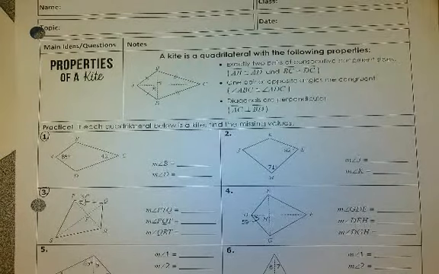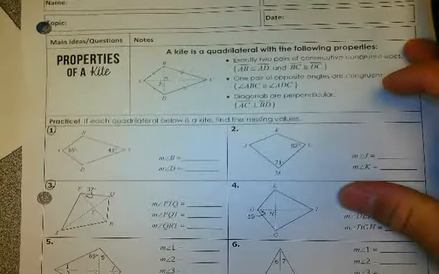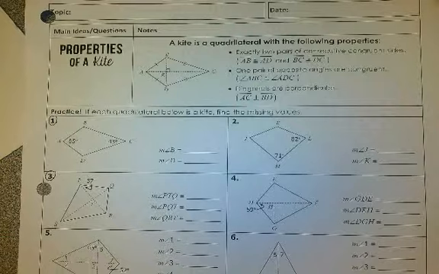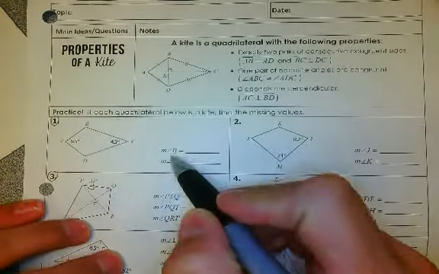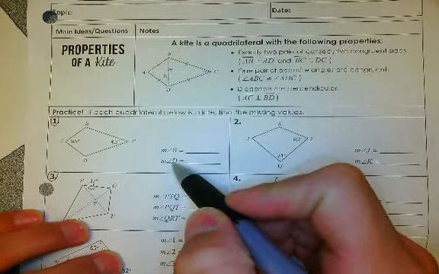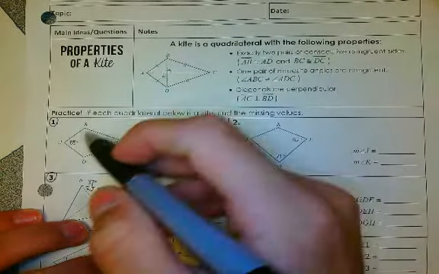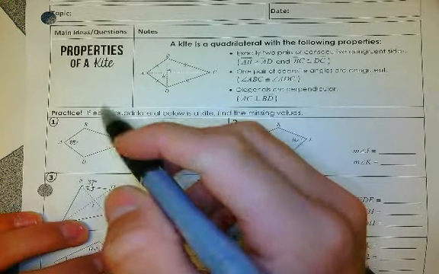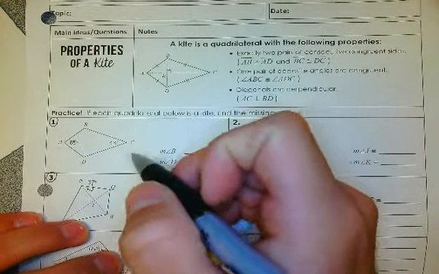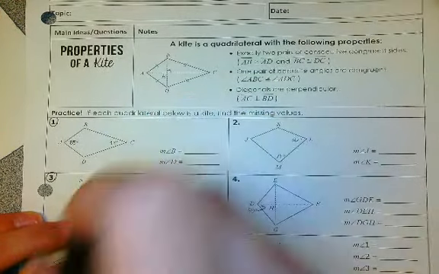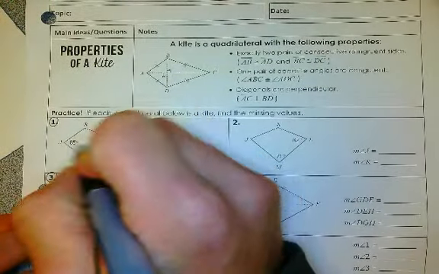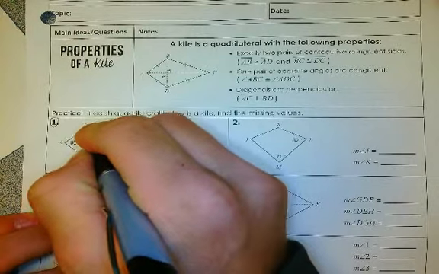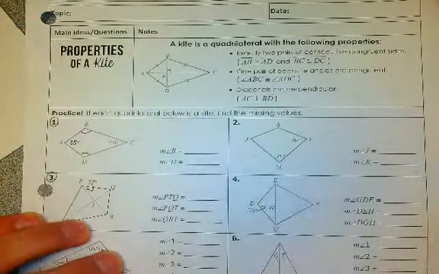Okay, let's go ahead and take a look at a few examples. We're going to apply these properties to each example. Number one, our goal is to find the measure of angle B and angle D. So the way that I do that is I have to know one of two things. The first thing we have to know is that these two are not congruent, so that means that B and D will both be the same.